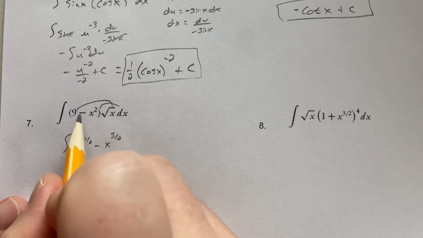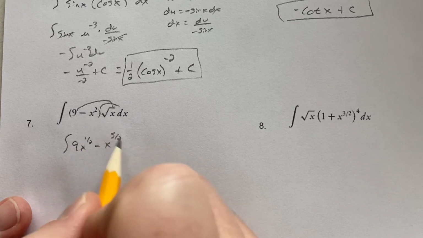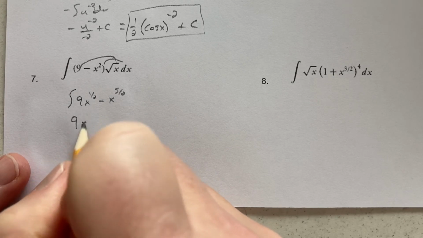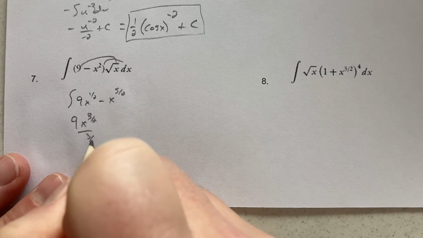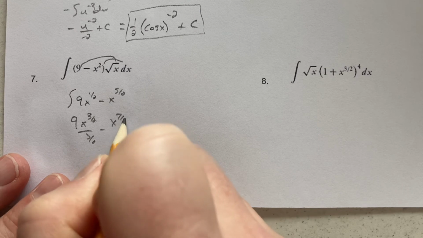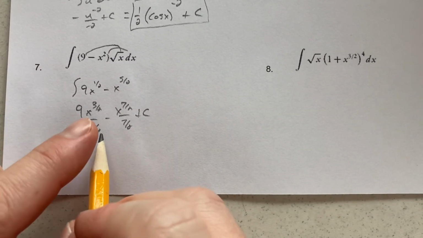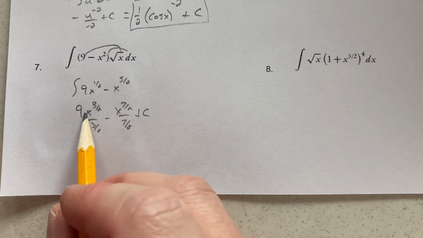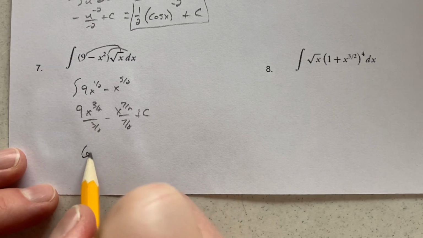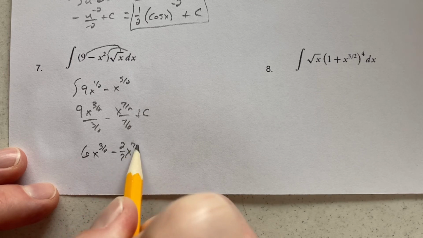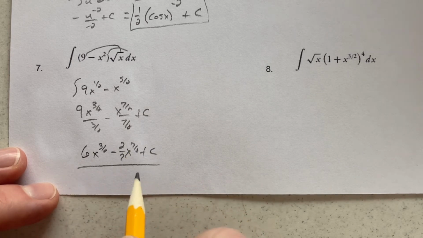I'm giving it the x to the 1/2 and making it into a form so that we can go ahead and integrate. This would be x to the 3/2 over 3/2 minus x to the 7/2 over 7/2 plus c. And then if I take this and flip it, it'll become 2/3 times 9, which would be 6, x to the 3/2 minus 2/7 x to the 7/2 plus c.